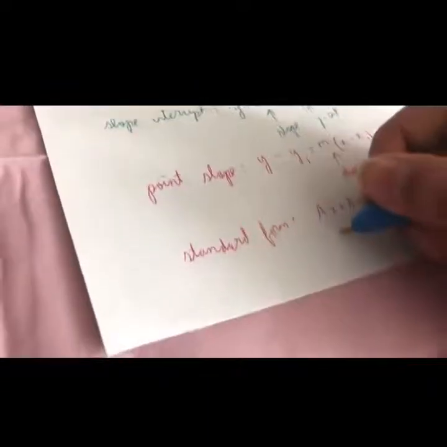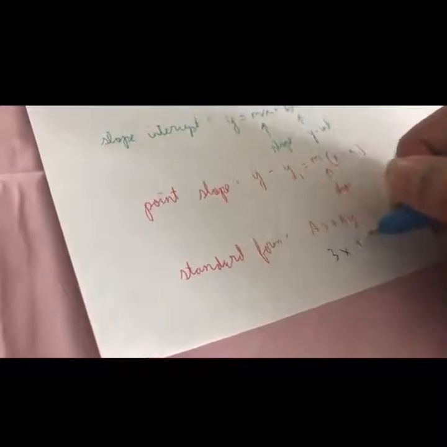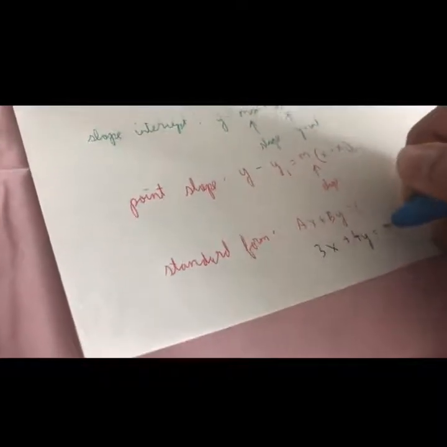The third rule is that the GCF of a, b, and c has to be 1, and the fourth rule is that a, b, and c have to be integers. a and b are number values, and x and y are the variables. An example of standard form would be 3x plus 4y equals 5.